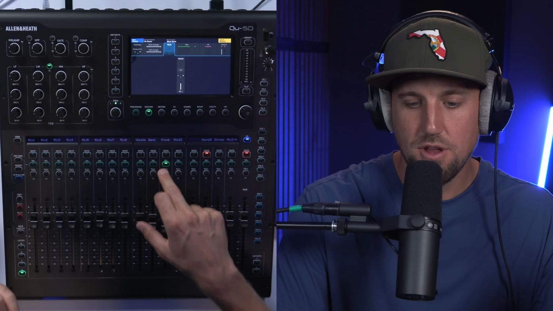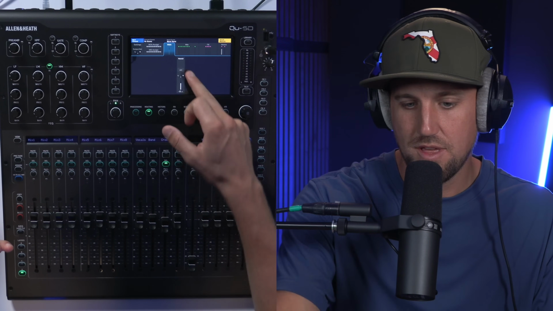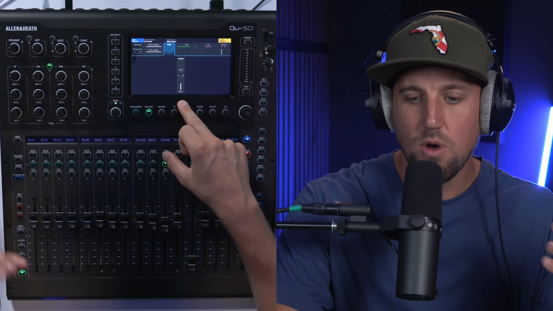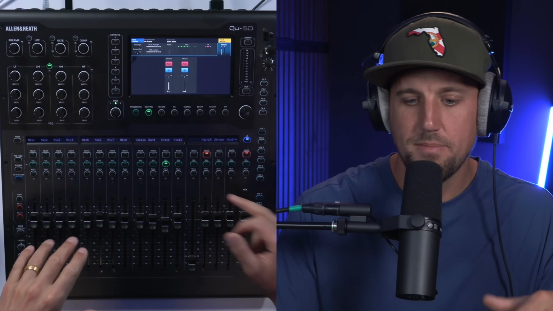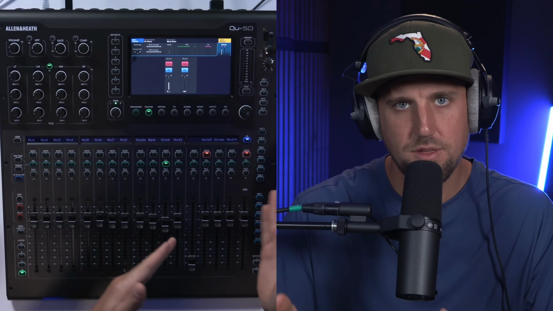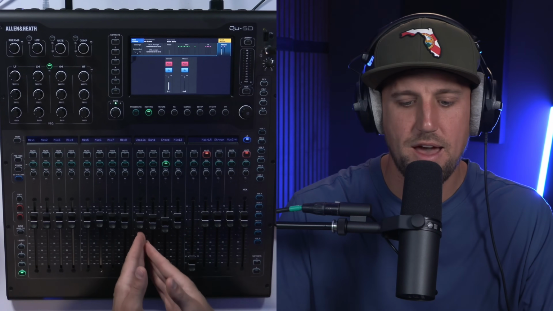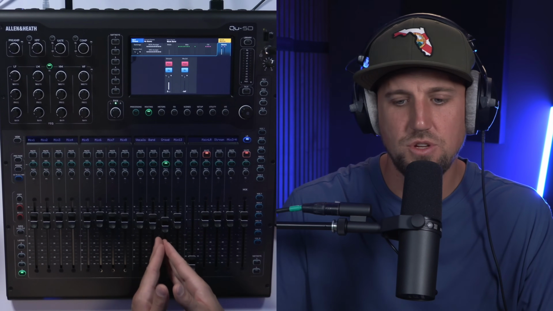So if I go to my crowd bus right here, or my subgroup, you'll see I also have it disabled in the main left-right from this group. The only place it's going is my stream matrix. Remember, matrices are like buses, but for buses. So you could take multiple bus mixes like the ones we have here and then forward those into your matrix mix.